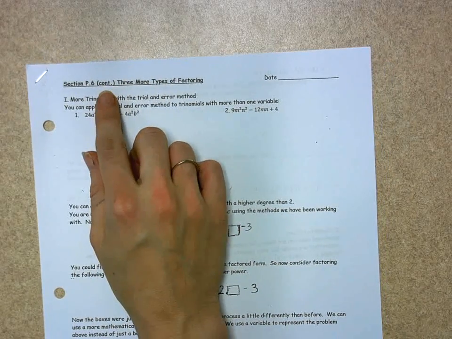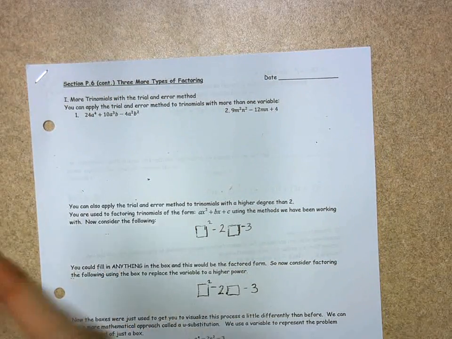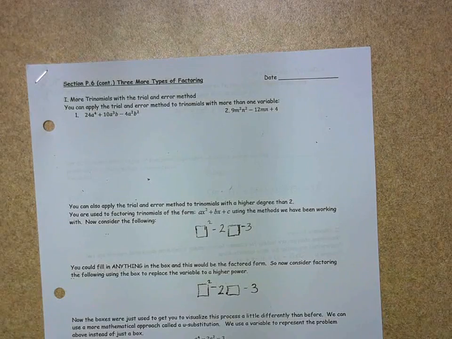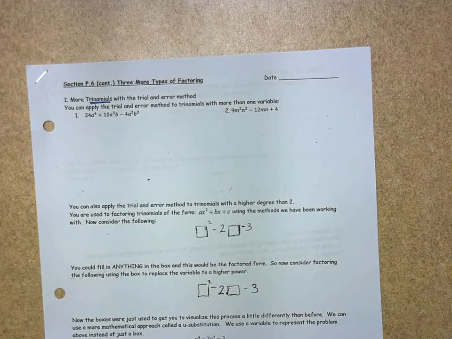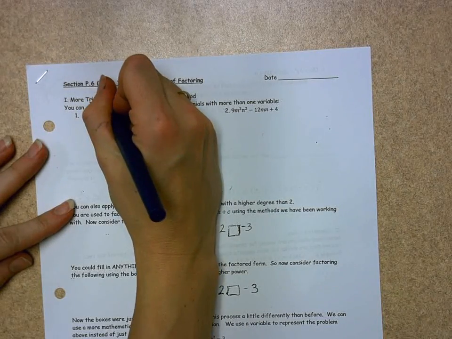That's why we have P6 extended for really 4 days, because we're looking at how do you factor every single type of polynomial. And we're even going to look at how do you factor a non-polynomial. Today we're going to continue working with trinomials. How many terms does a trinomial have? Josh? 3. Yes, good. 3 terms.